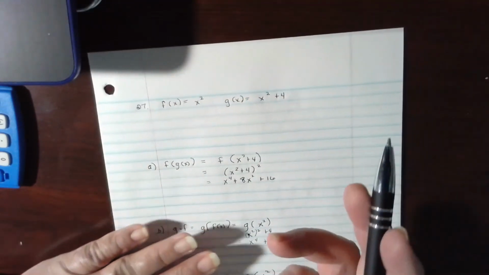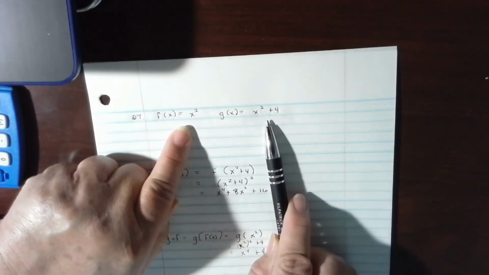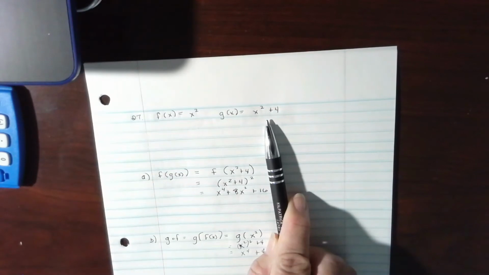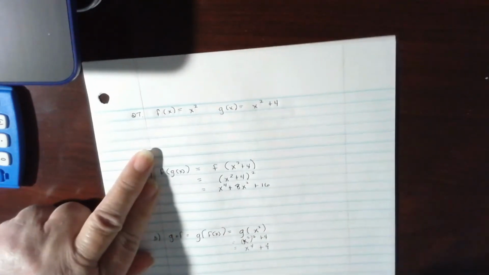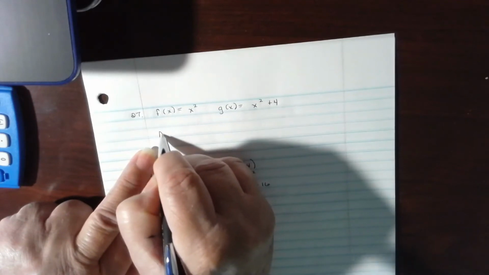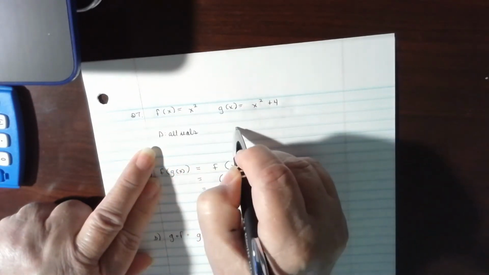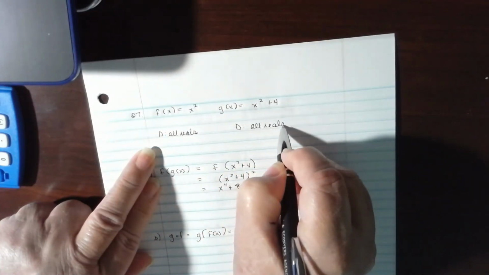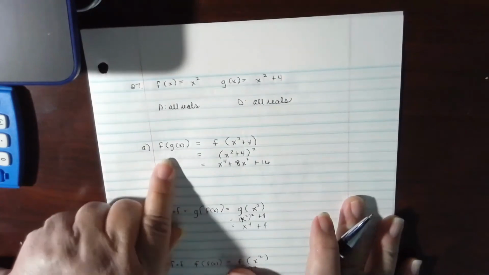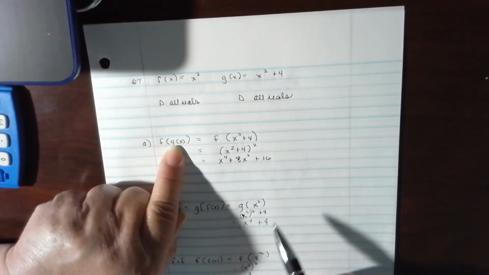Okay, now we're going to number 27. We've got two different functions again, but again, there's no denominators and no radicals. So the domain for F is all reals, and the domain for G is all reals. So I do part A, F composed with G.